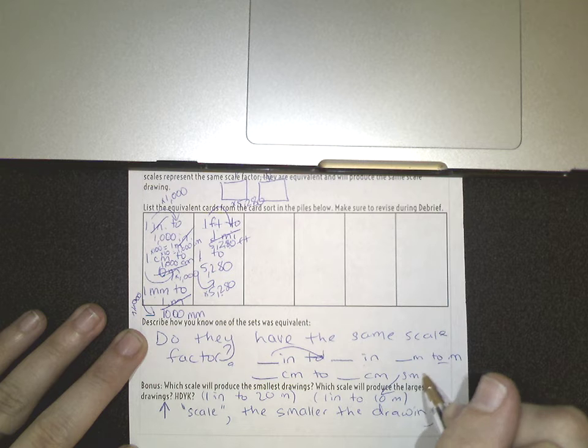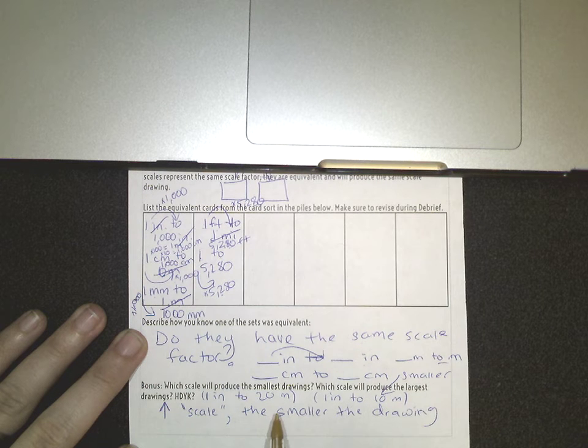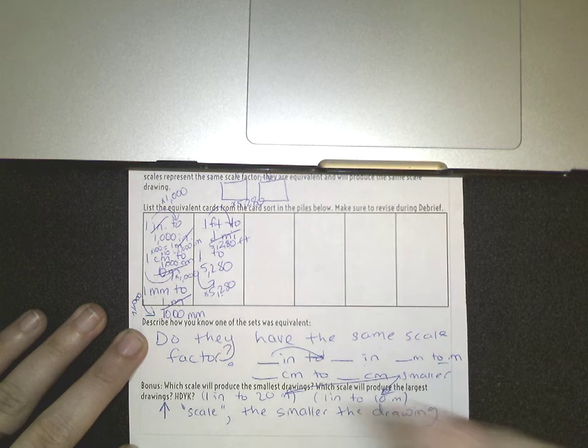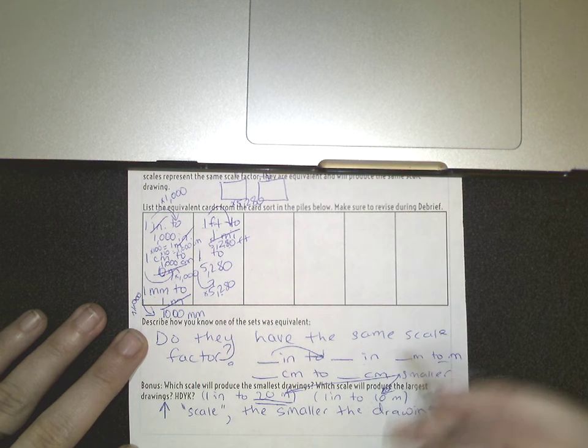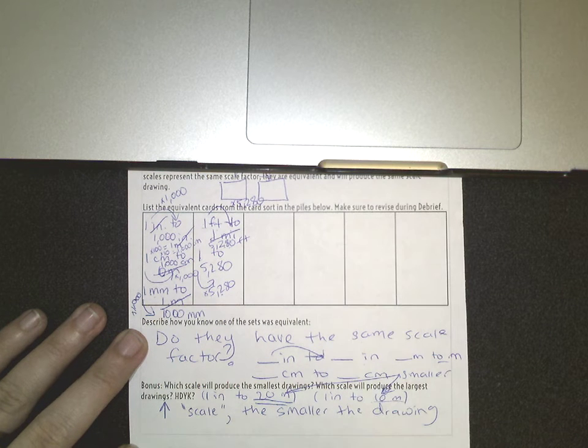This was smaller than this one was because an inch got you 20 meters, so it didn't need as big of a drawing as this one.